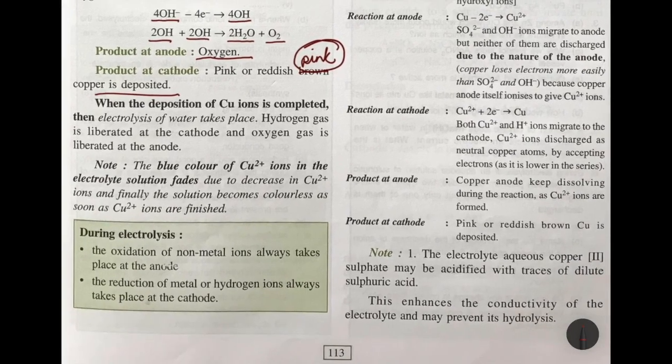Now when the deposition of copper is complete, what will happen? Electrolysis of water will start taking place, and hydrogen gas will be liberated at the cathode and oxygen is liberated at the anode. A very important thing you must remember in this electrolysis is a copper sulfate solution is blue in color, okay, and the blue color of the solution is due to copper ions in the electrolyte solution.